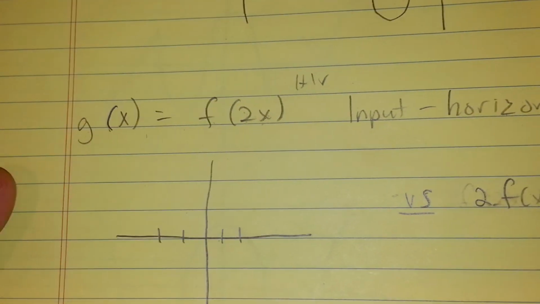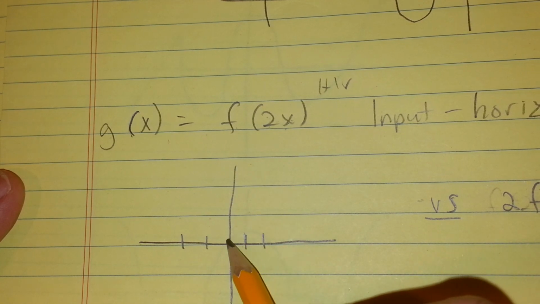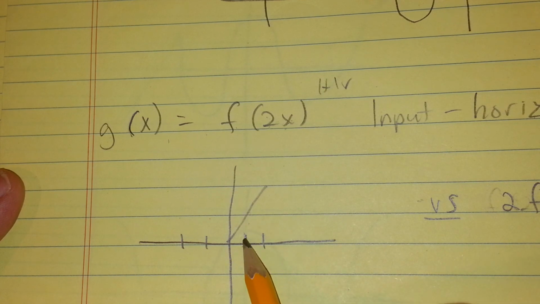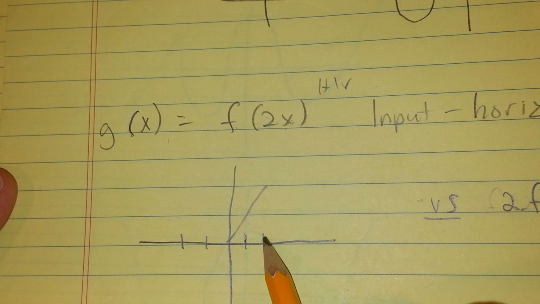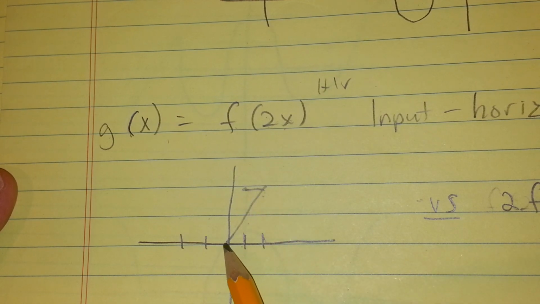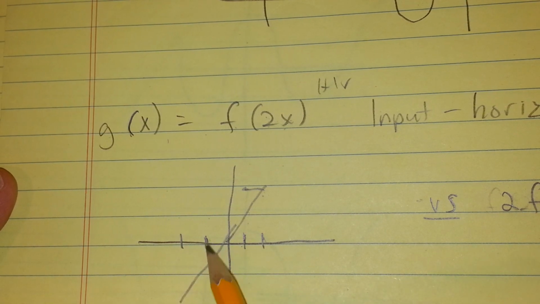So what happens would be, I come in here at 1, but before I plug it in the function, I multiply it by 2, so then I plug in 2 times 1, which is 2, and I get the value that usually is over 2, it moves over here, okay?